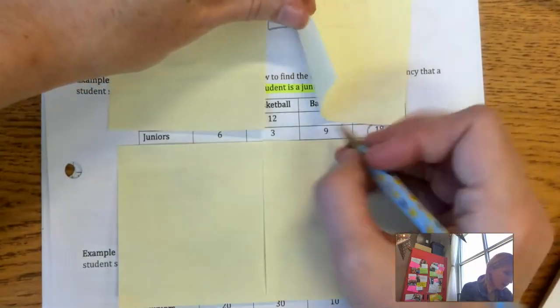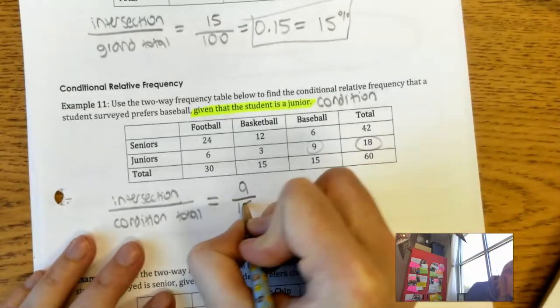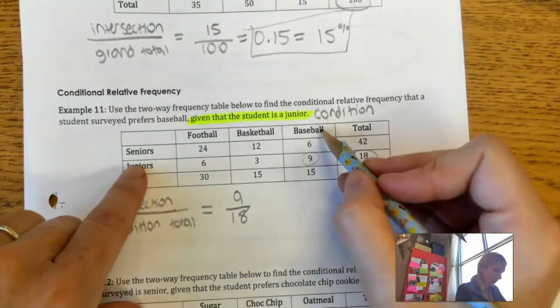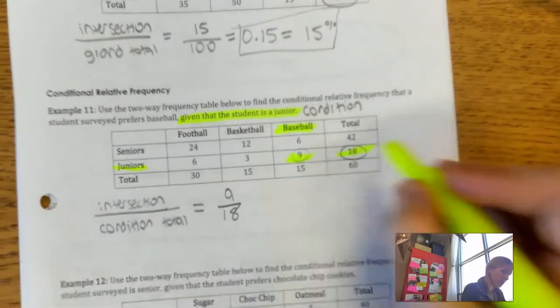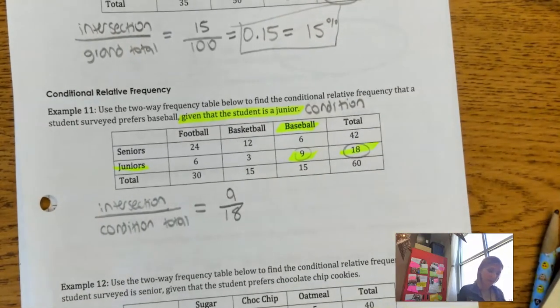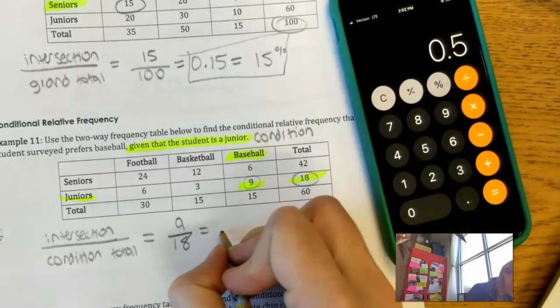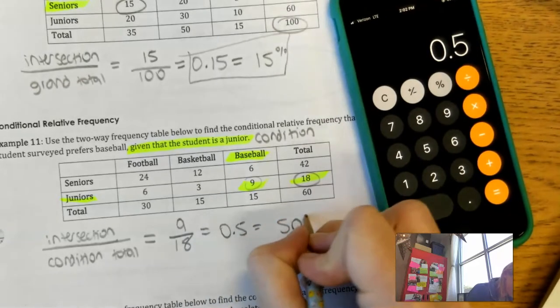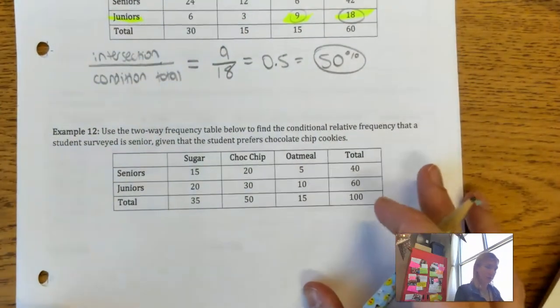And then the other variable they give us is that they prefer baseball, which is represented by this 9. So I've got my two numbers because I just looked at juniors, since that was my condition. So 9 over 18. The intersection between juniors and baseball is 9, and then my condition total is 18. So 9 over 18 is 0.5, which is the same thing as 50%. All right, go ahead and try number 12 on your own.